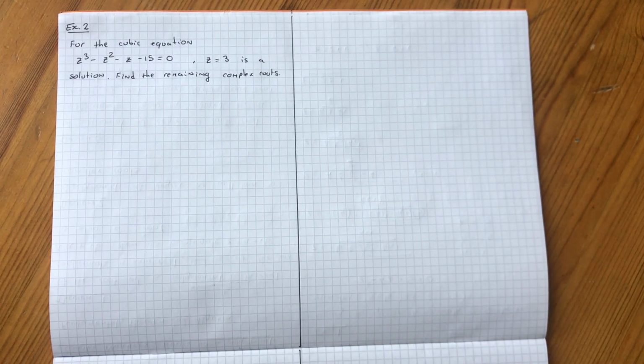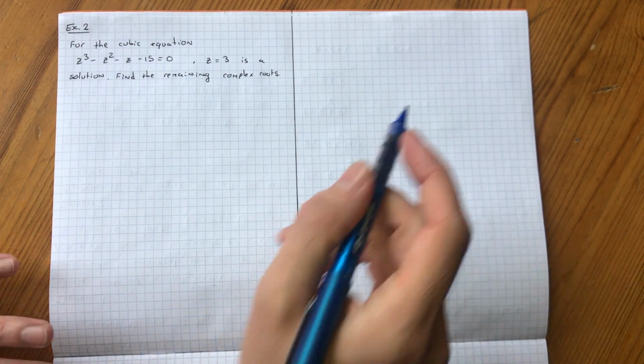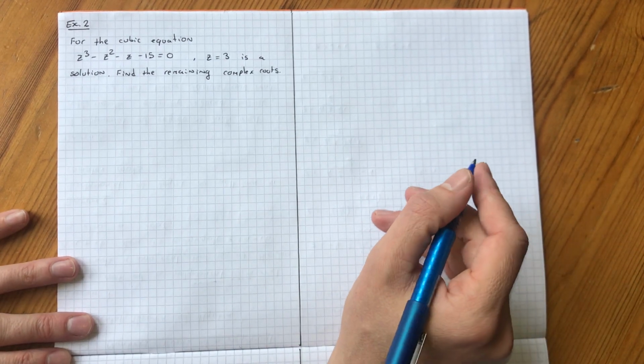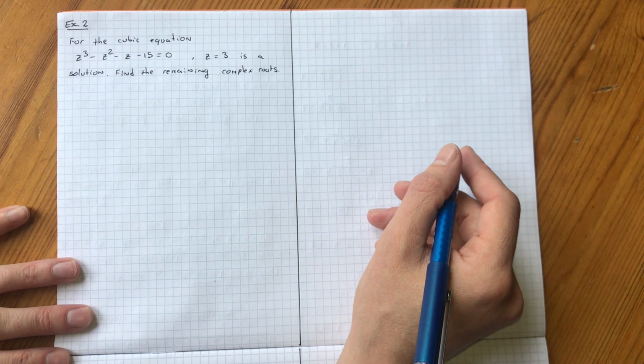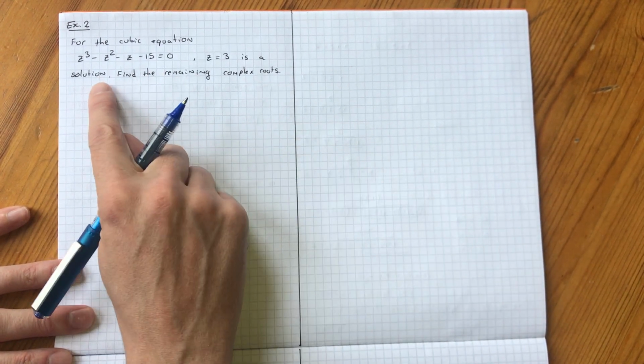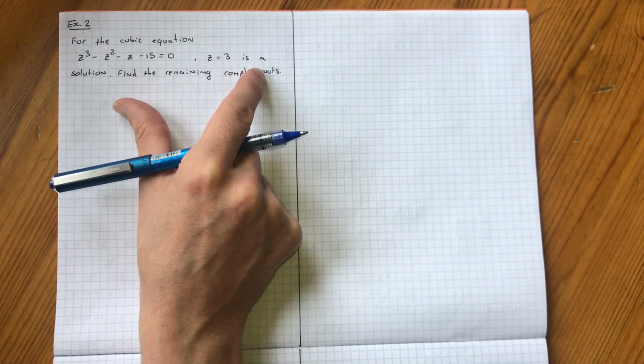For the cubic equation, z cubed minus z squared minus z minus 15 equals 0, z equals 3 is a solution. Find the remaining complex roots. So the first thing we need to do is find out what the quadratic is going to be that is left when we have z equals 3 as a solution.